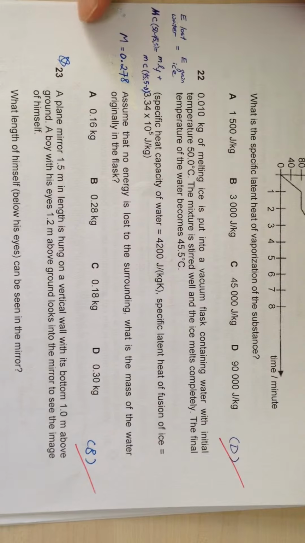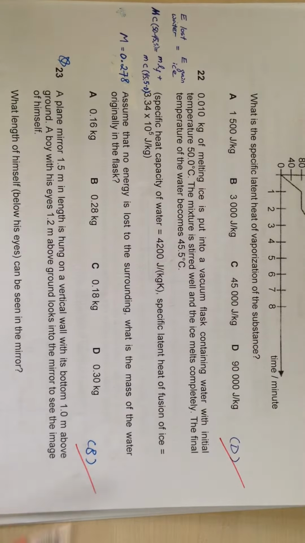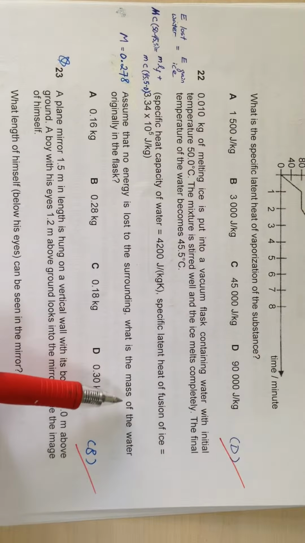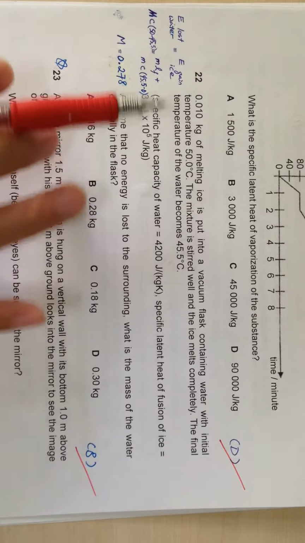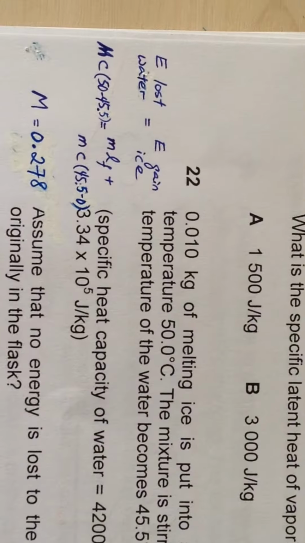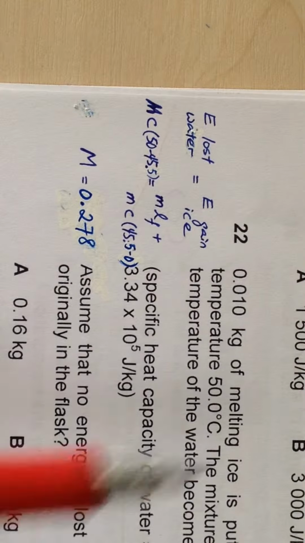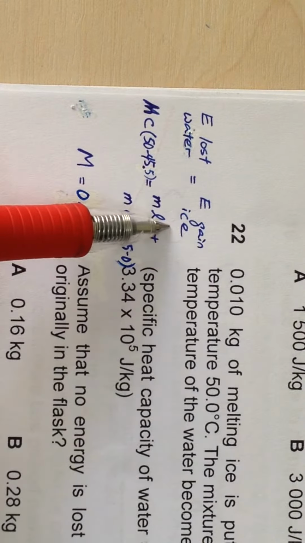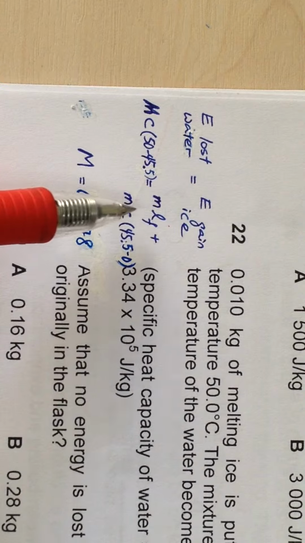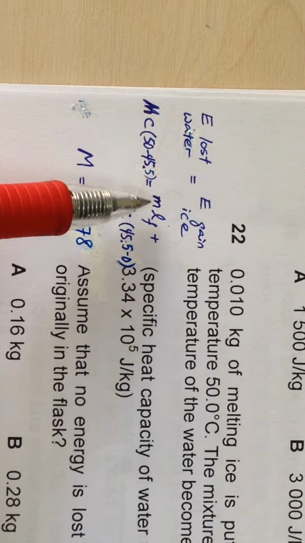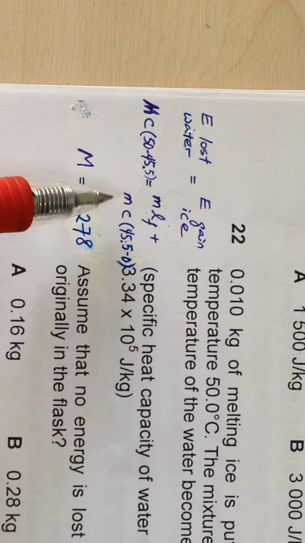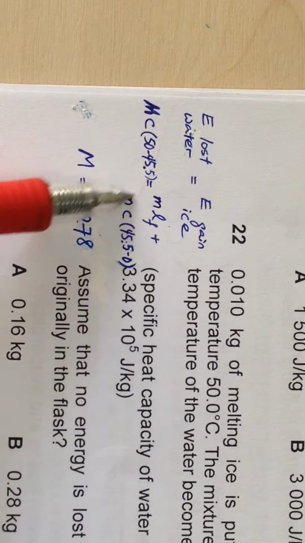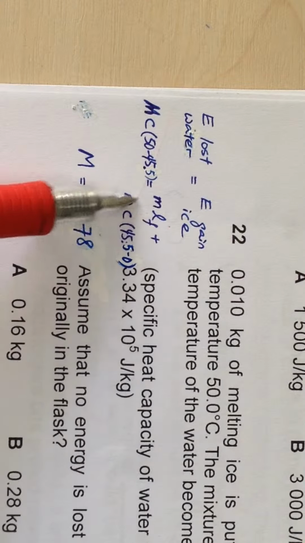Question 22. This one is quite simple. Assume no energy is lost to the surroundings, and you are asked to find the mass of the liquid water. So I will just zoom in to here, and okay, it autofocus. The energy lost from the water must equal the energy gained by the ice. The energy gained by the ice has two parts. One part will be used to change the state, so you use mass times latent heat of fusion, plus the energy to raise its temperature from 0 to 45.5. This whole thing gives you the energy gained by the ice.